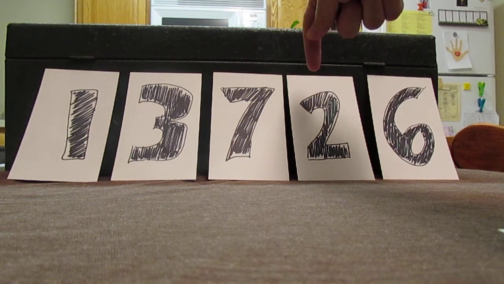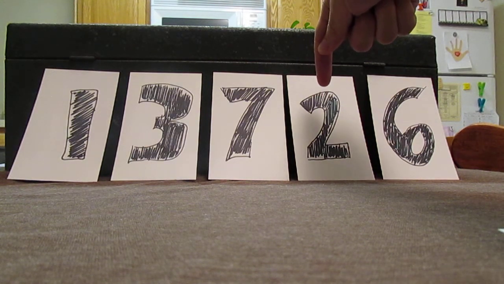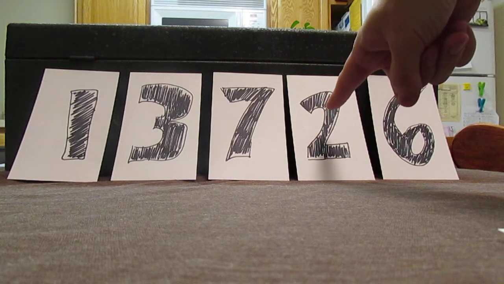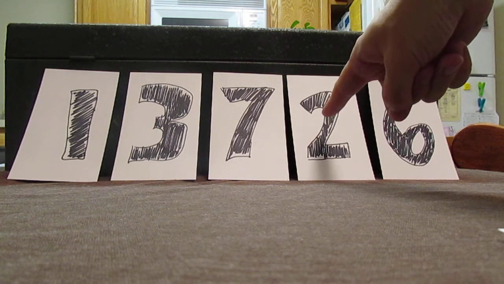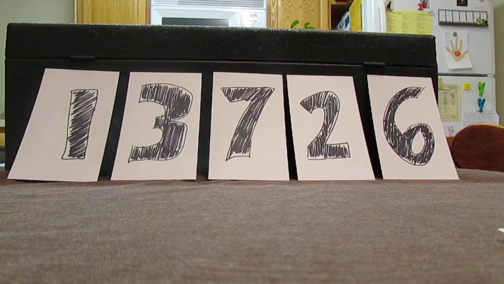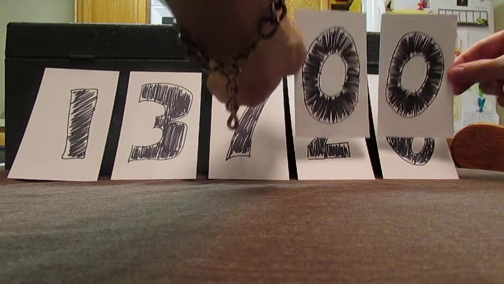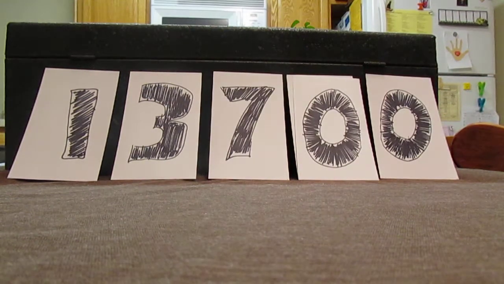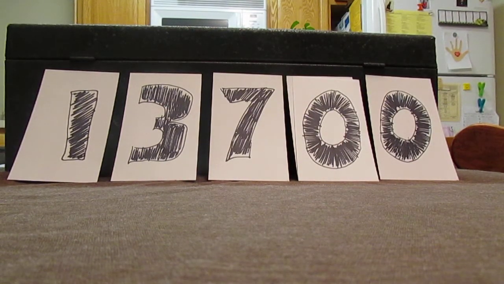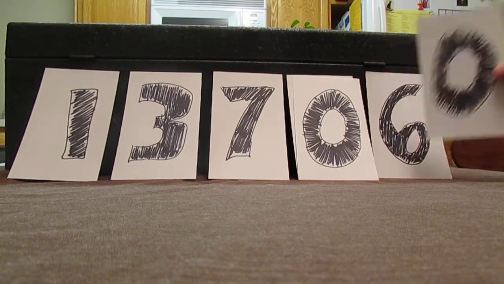Remember, 5 or more, raise the score. 4 or less, let it rest. So 4 or less, 2 is less than 4, obviously. So we're just going to go down from there. So we don't have to change anything else. Just put zeros there. The 7 stays the same. We let it rest.